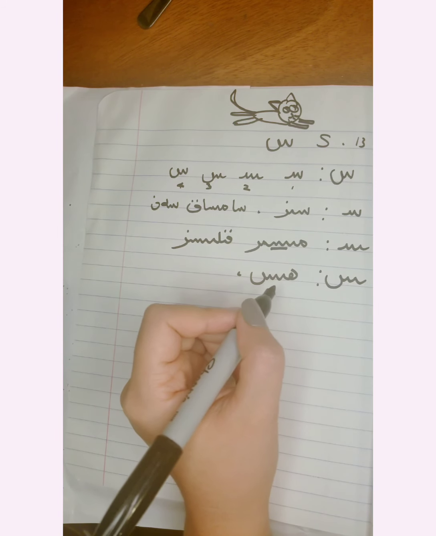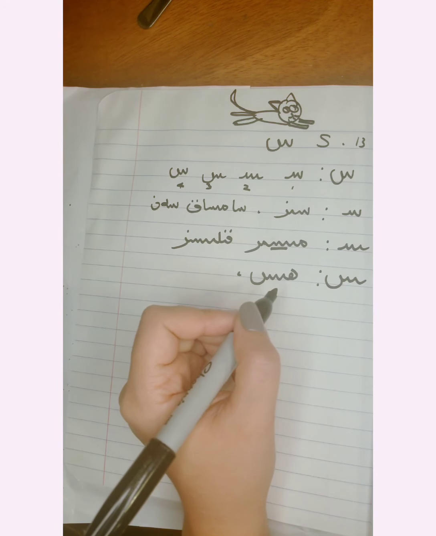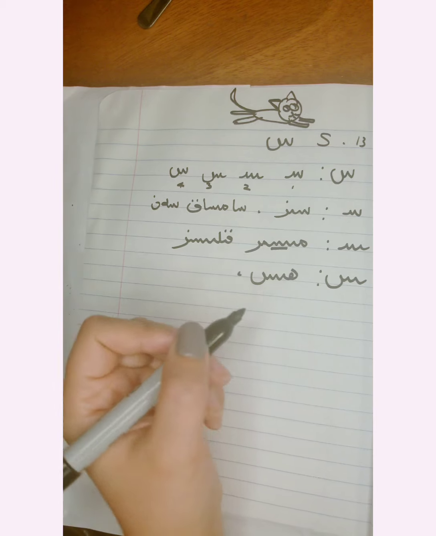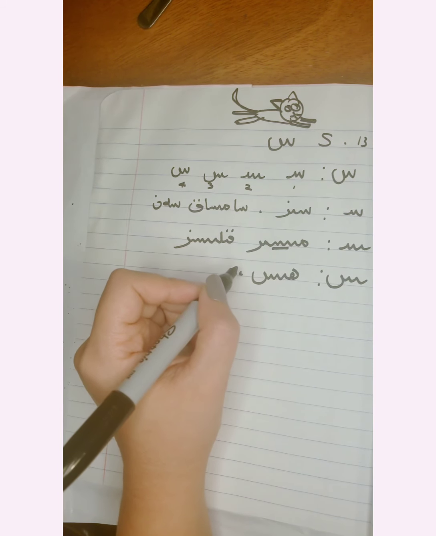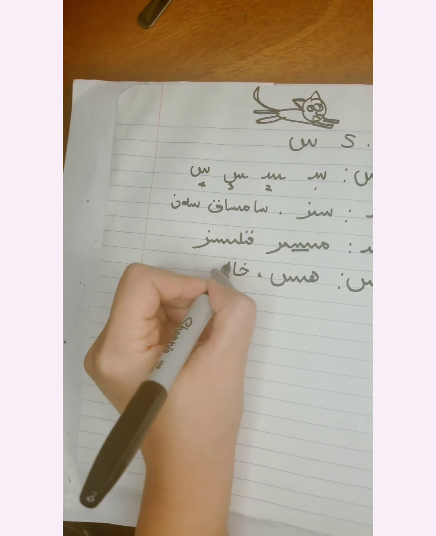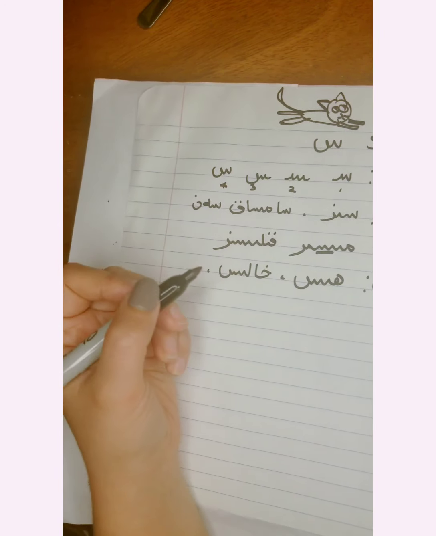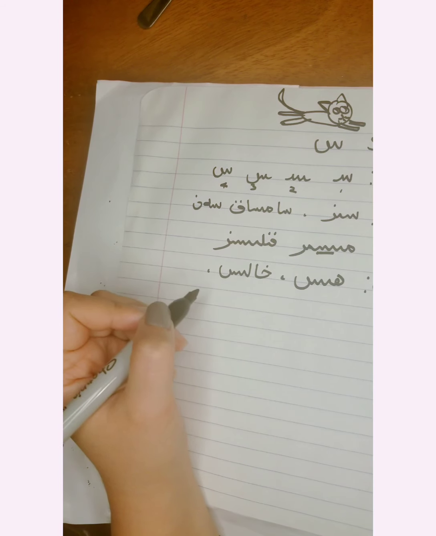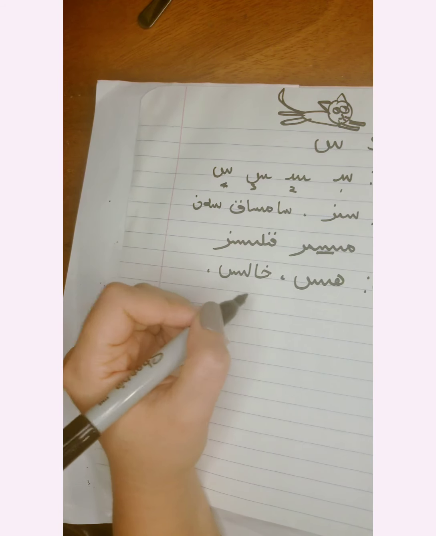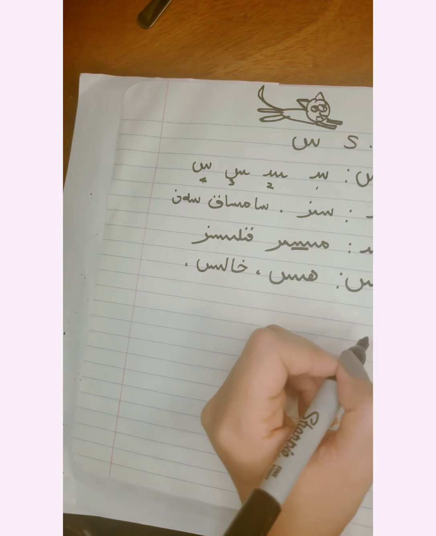For the back connecting, let me find something. Hollis, like voluntarily, like something like that. It also means name. What else? I'll find it later.